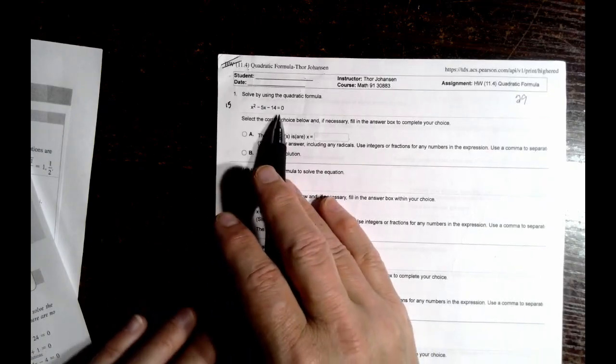So, when you're doing your problems, I say solve by using the quadratic formula. Okay, so you get 1, negative 5, negative 14 in the quadratic formula. 4, negative 8, 3, quadratic formula. Same thing here. Same thing here. Here you got to do some work.